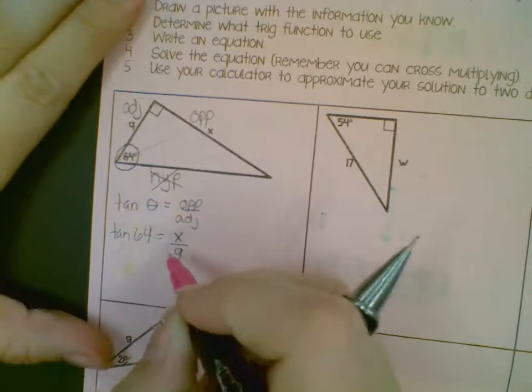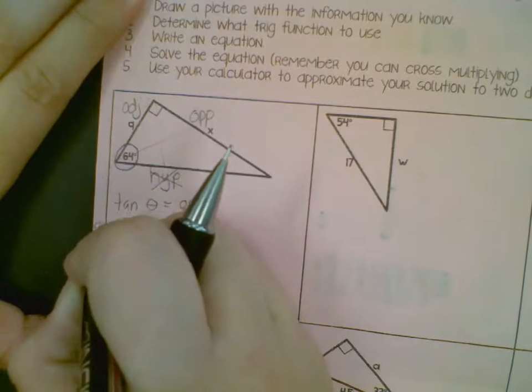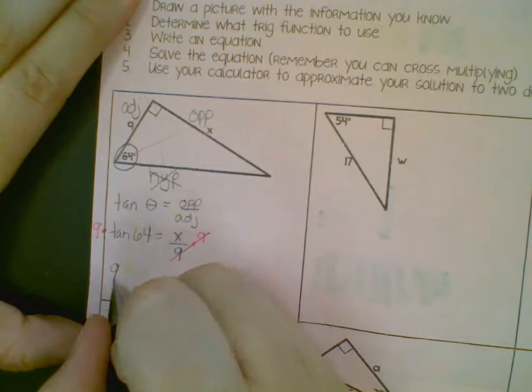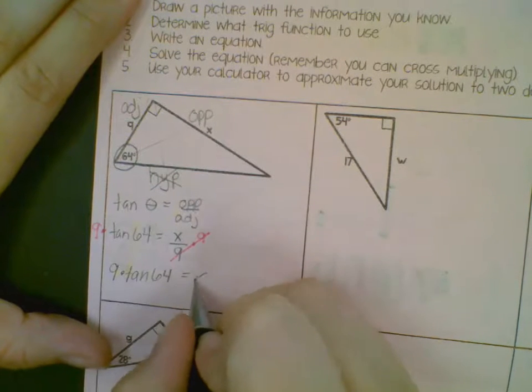So to get rid of that 9 in the denominator, since it's being divided, the opposite of division is multiplication. So we would times both sides by 9, and that's going to cancel out the 9 in the denominator. So we would have 9 times tangent of 64 is equal to x. So this is where your calculator comes in.